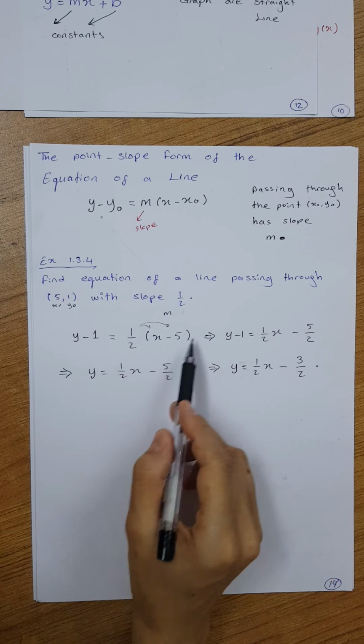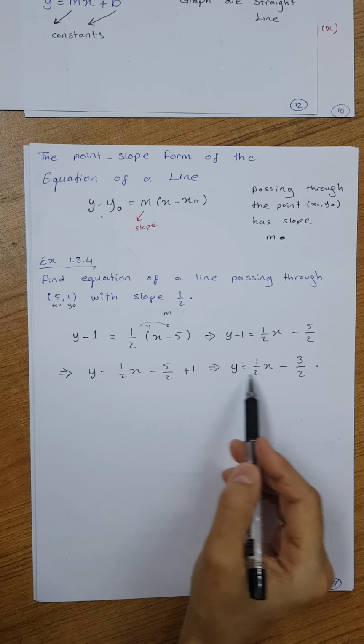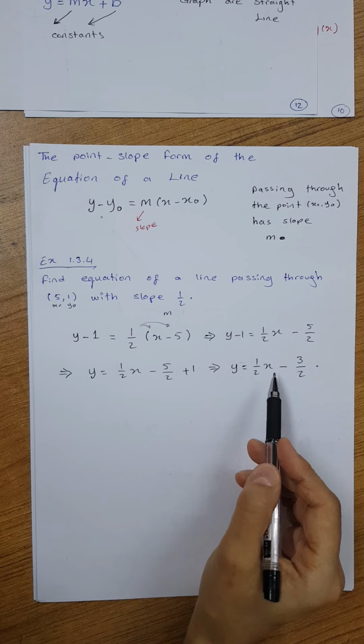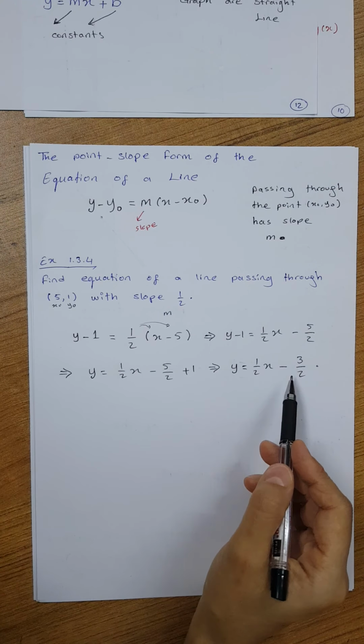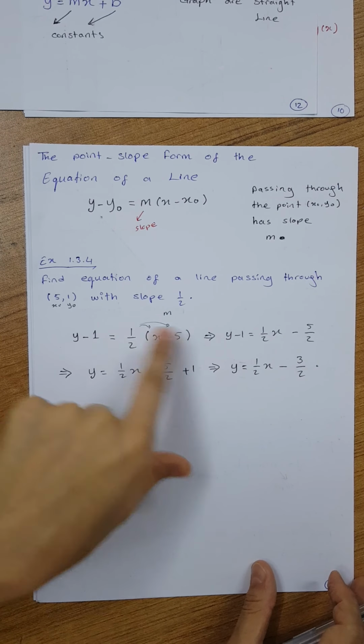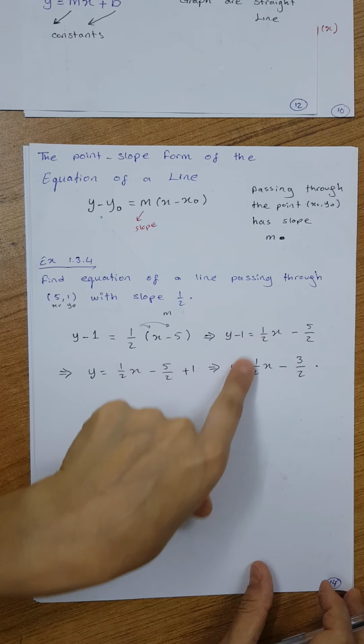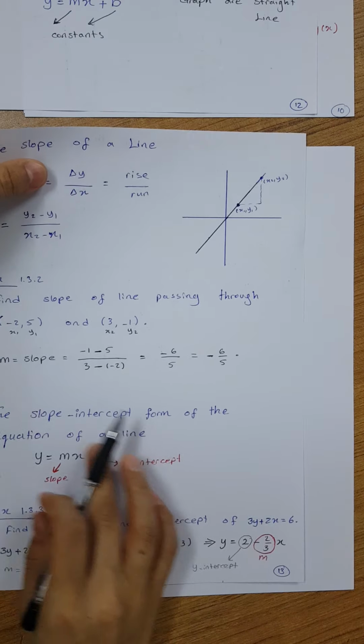If you look at this one, when we rearrange the equation that we have got, we will get the slope-intercept form of an equation of a line. Look, when I rearranged this one, I got y equal to mx plus b. I got that formula.